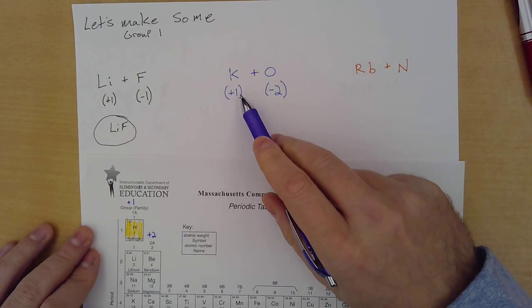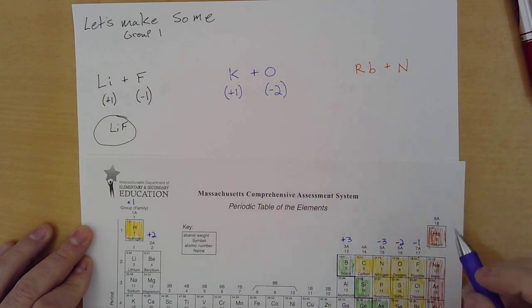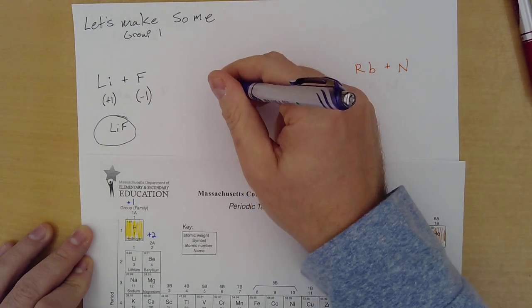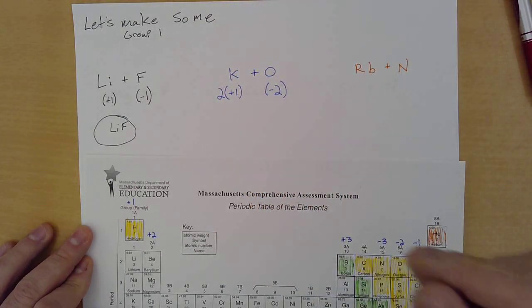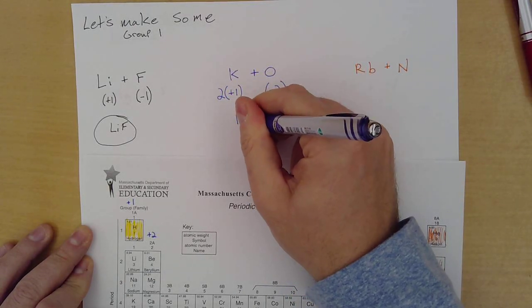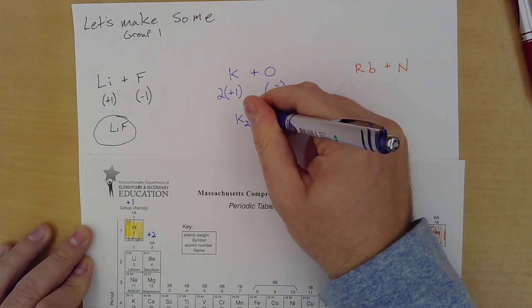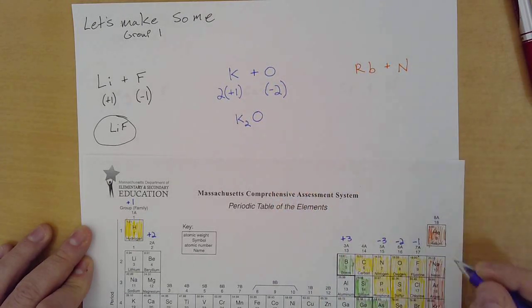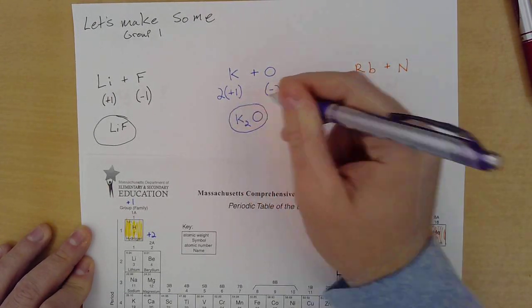So how many of these would I need to make it a -2? I would need 2 of them. That's how I can get them to equal each other. So now I know there's a 2, so I need 2 of these potassiums, so that's K with that little subscript to say that I have 2, right? And then just 1 oxygen, so K2O. That's my formula here.